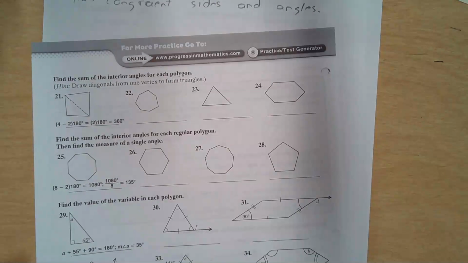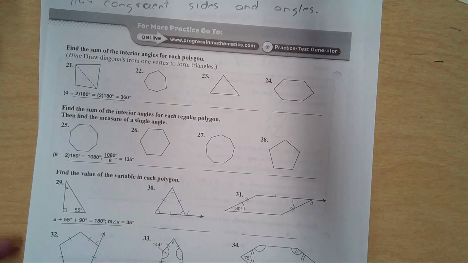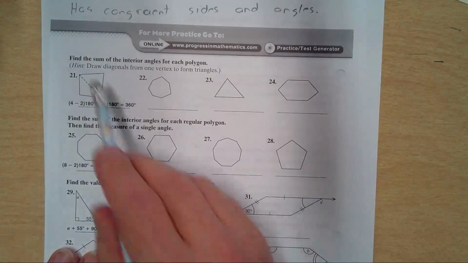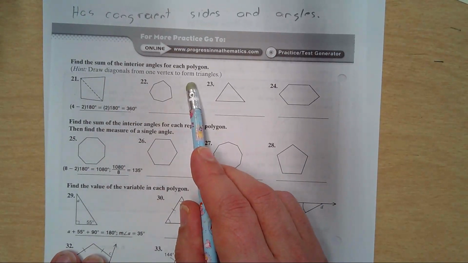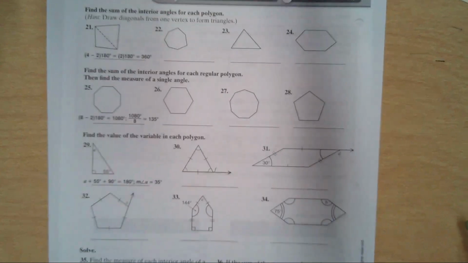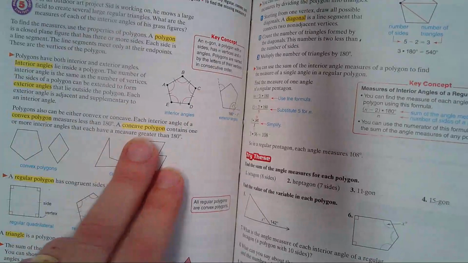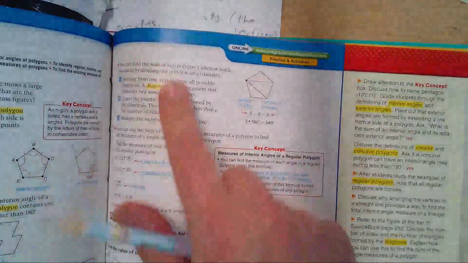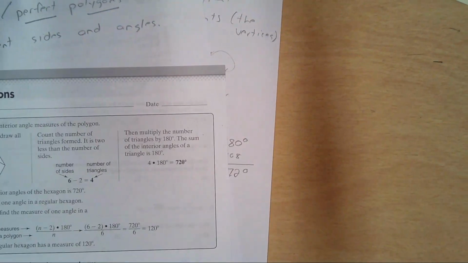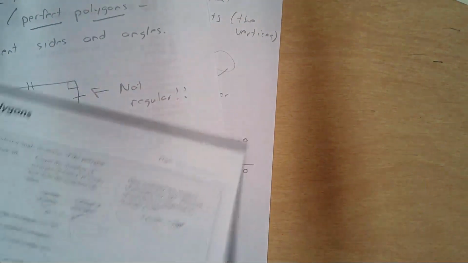So we'll show you how to do that in just a moment here. We don't need to skip anything here, but you don't need to do this drawing diagonals. They don't ask anything about concave or convex polygons here. I'm not going to go through it with you, but if you're looking in the book, they have more information about that stuff, about these diagonals and how that works. It's just not that important, to be honest with you.